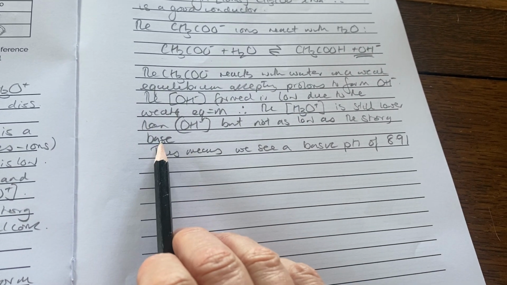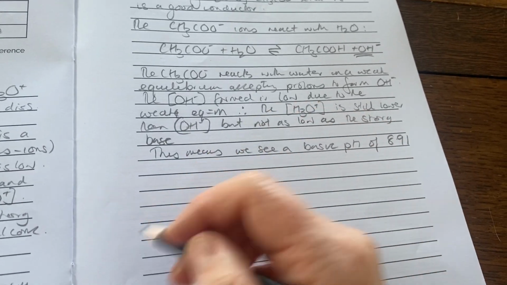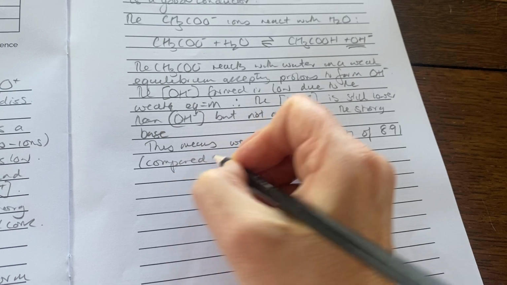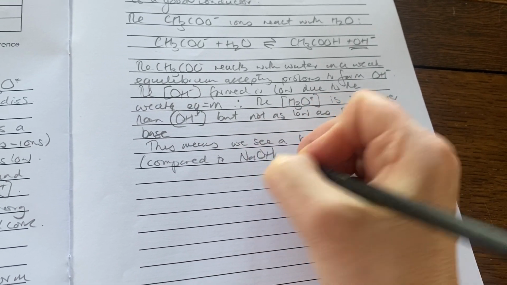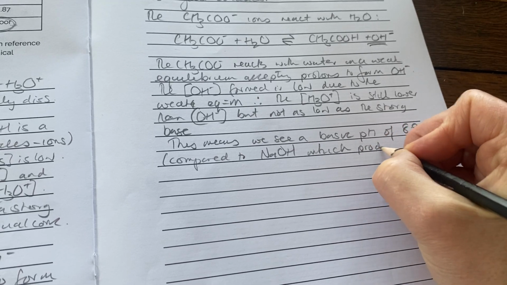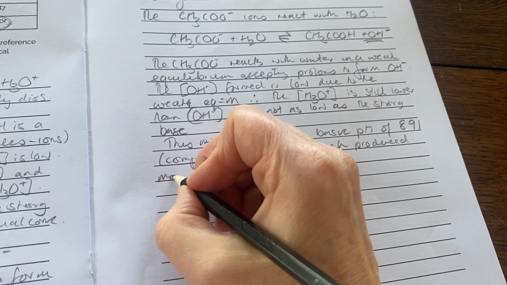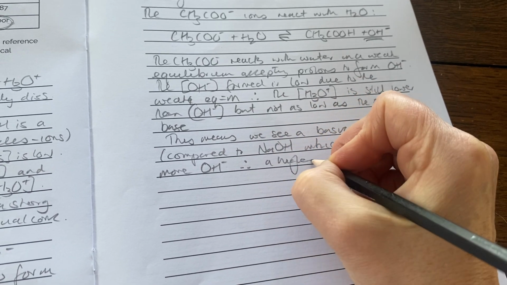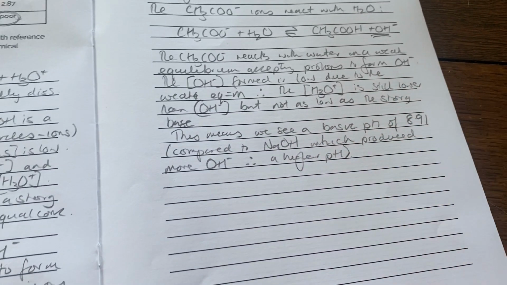Compared to NaOH, which produced more OH minus, therefore a higher pH. Something like that, just to compare those two. And then I think that one's done. All right.